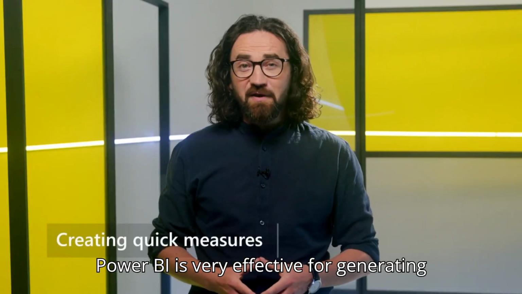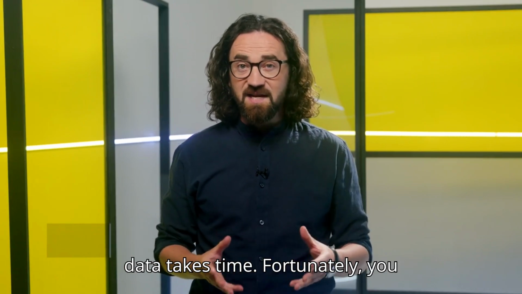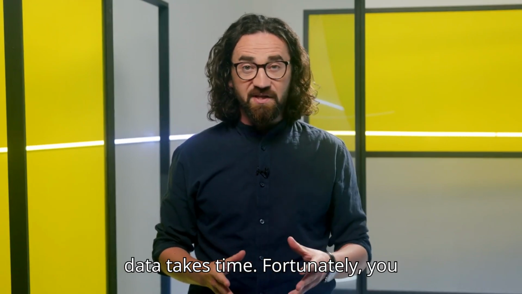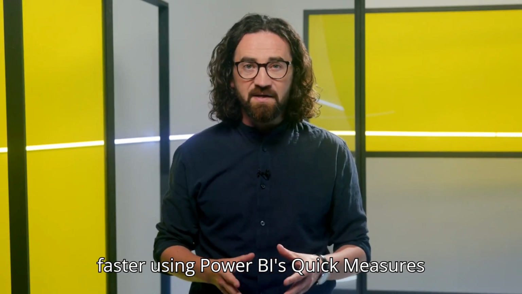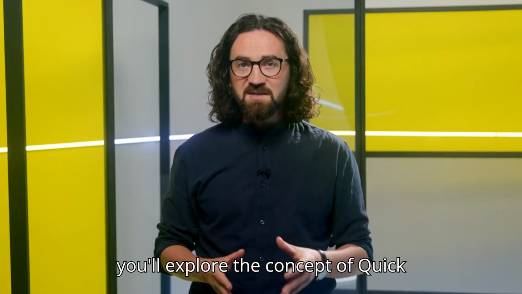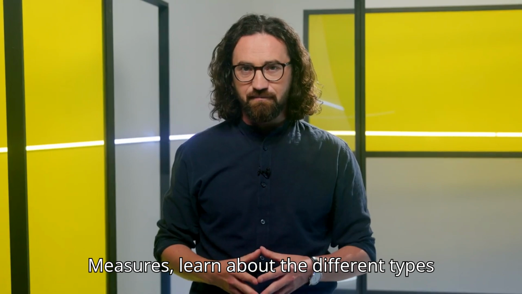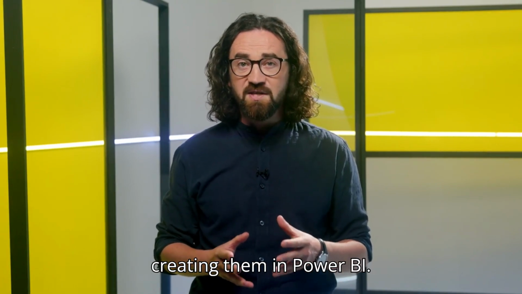Power BI is very effective for generating insights, but writing DAX code to analyze data takes time. Fortunately, you can create calculations and measures faster using Power BI's Quick Measures feature. Over the next few minutes, you'll explore the concept of quick measures, learn about the different types available, and review the process for creating them in Power BI.